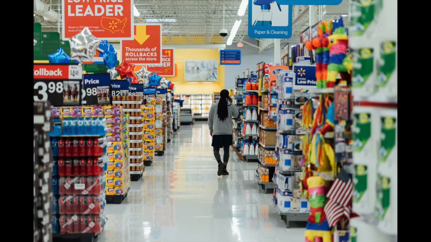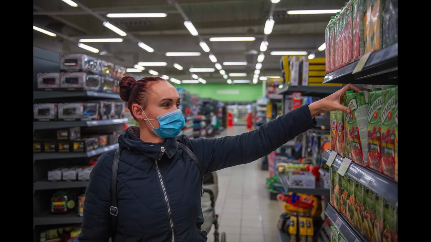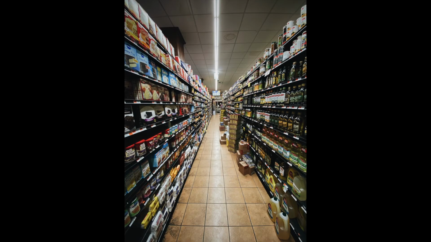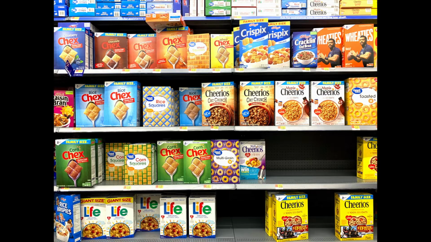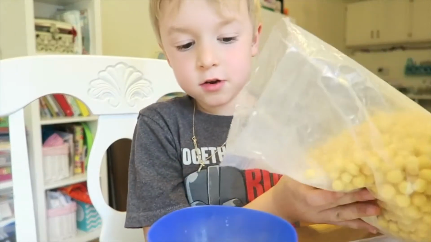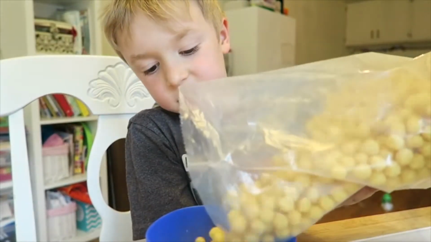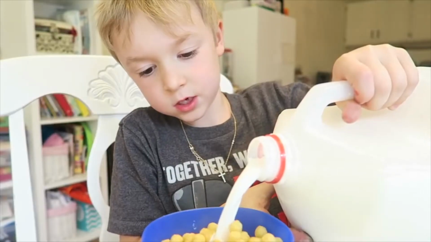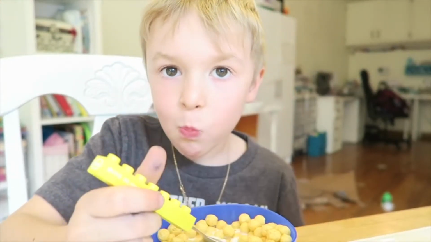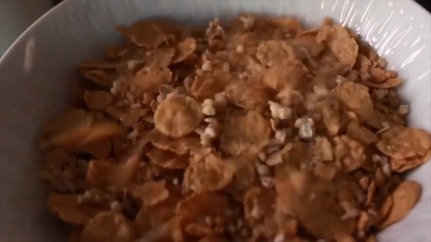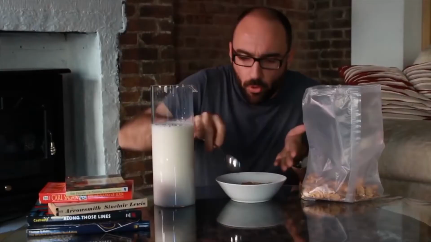This is a grocery store. This is cereal in a grocery store. This boy has cereal in a bag. He's pouring the cereal into the bowl. He's pouring milk into the bowl. He's eating his cereal. This man is pouring cereal into the bowl. He's pouring milk into the bowl. He's eating his cereal.